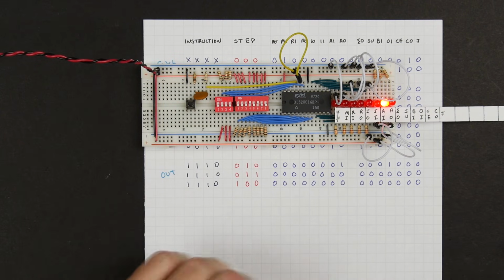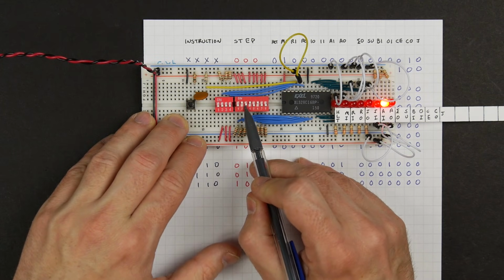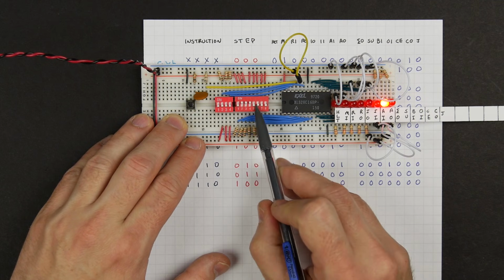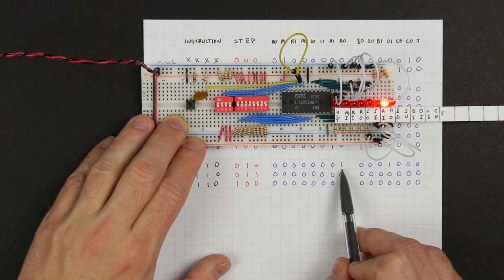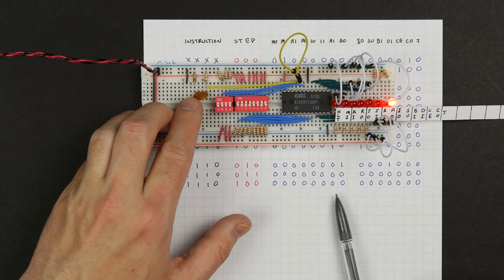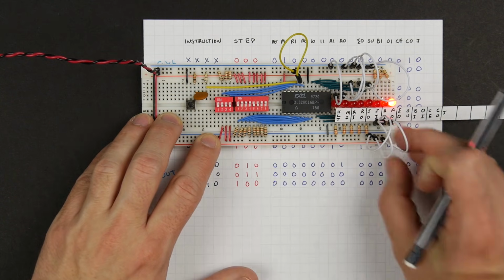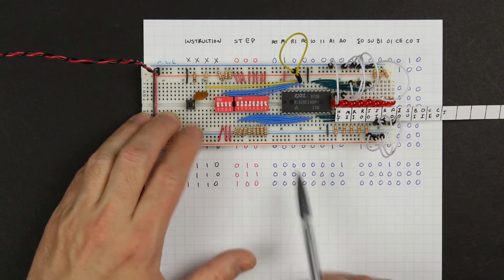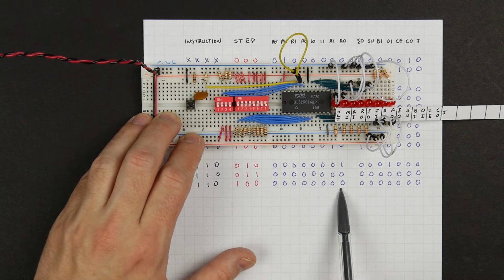And then the output command, the opcode for that is 1110. And then we'll go back to step 2. And we just have A out. So we got A out. We'll program that. And then step 3, all zeros, program that. And step 4 is also all zeros, so we'll program that.